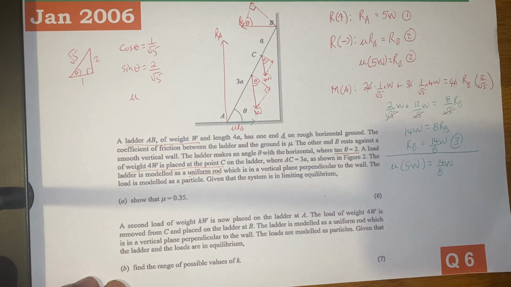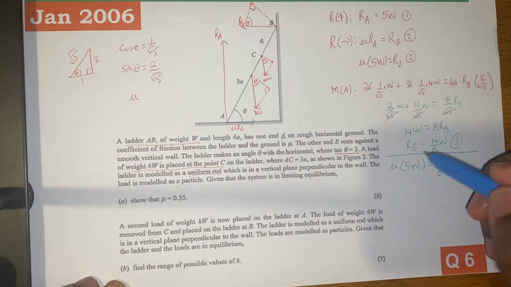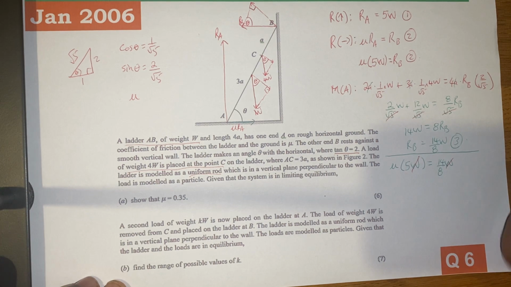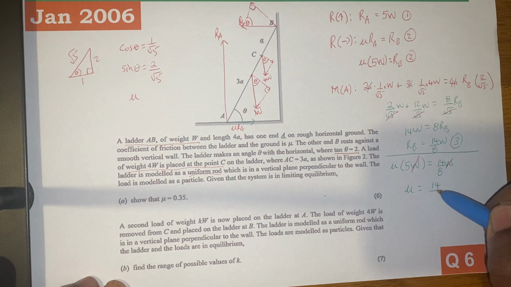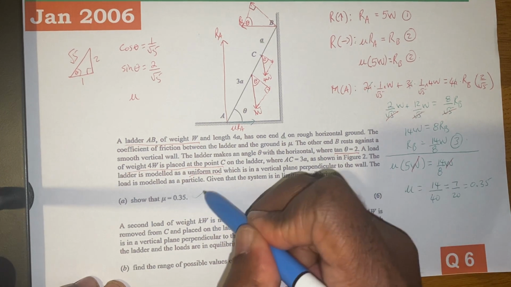The W's, of course, will cancel out. And therefore, what we're going to have then is mu is equal to 14 over 8 times 5, which is 40, which will be 7 over 20, which is equal to 0.35, as required.